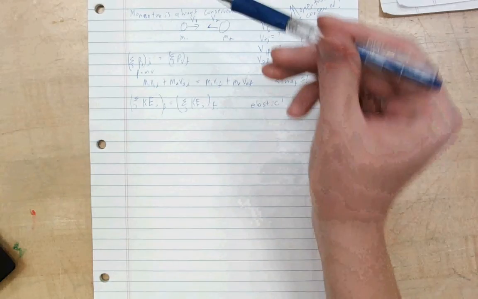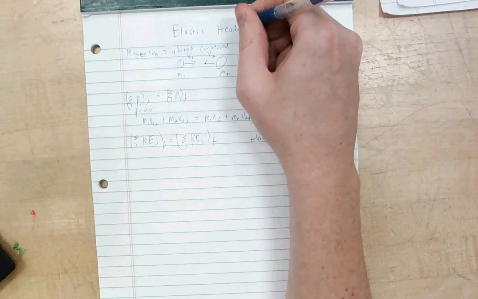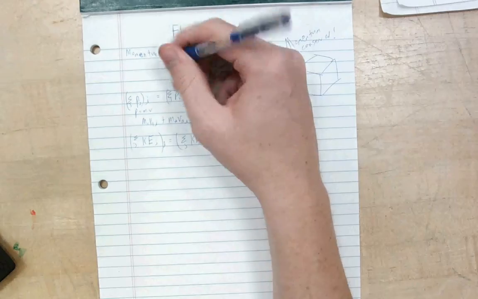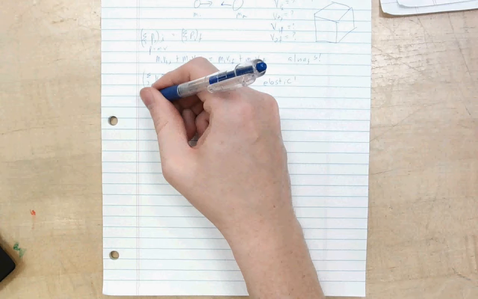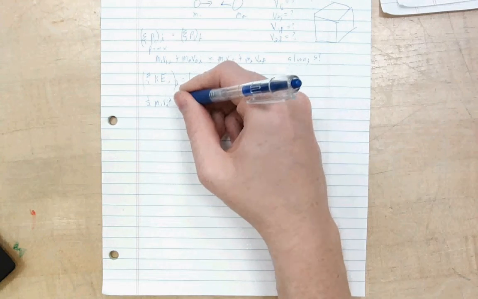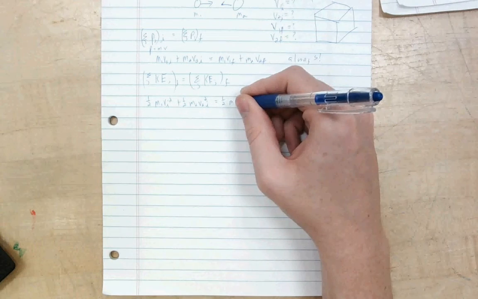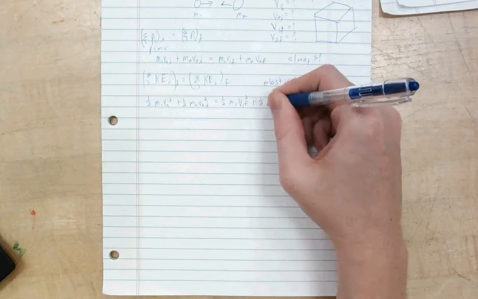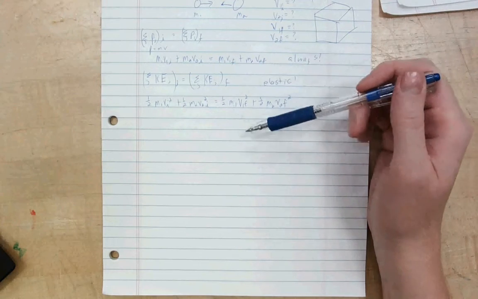And in this case, we're doing an elastic head-on collision. The head-on part means that we only have to consider one dimension. They're not going to bounce off in another dimension. So this is all in x. They're not going to bounce off in y. And from here, I can say 1/2 m1 v1i squared plus 1/2 m2 v2i squared equals 1/2 m1 v1f squared plus 1/2 m2 v2f squared. And then you can solve for whatever you want.